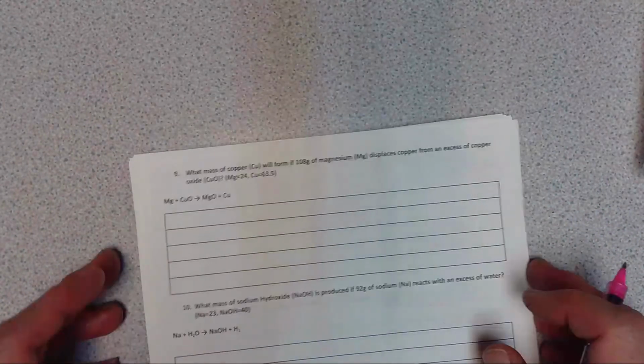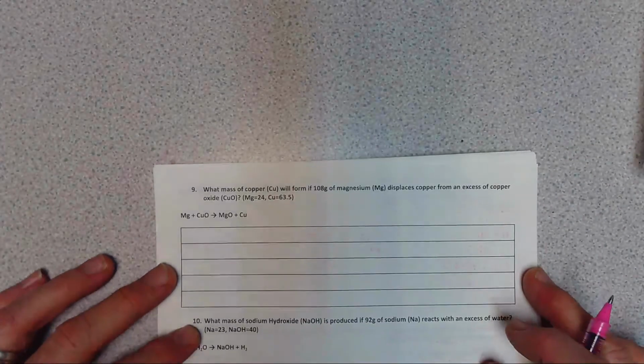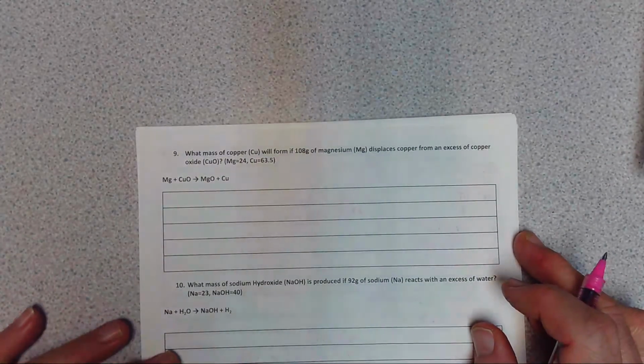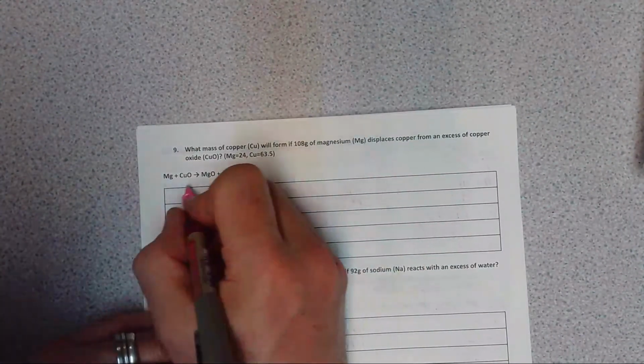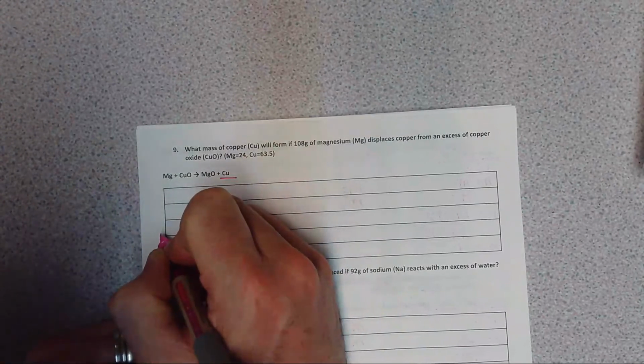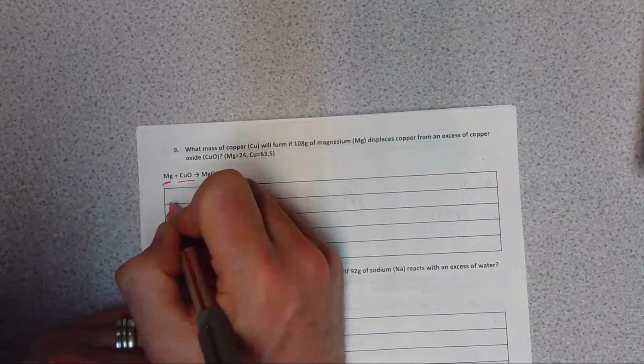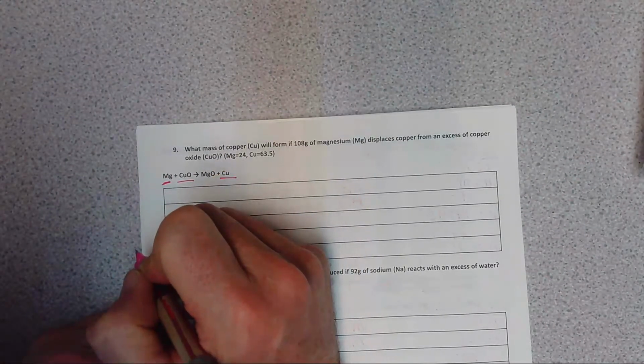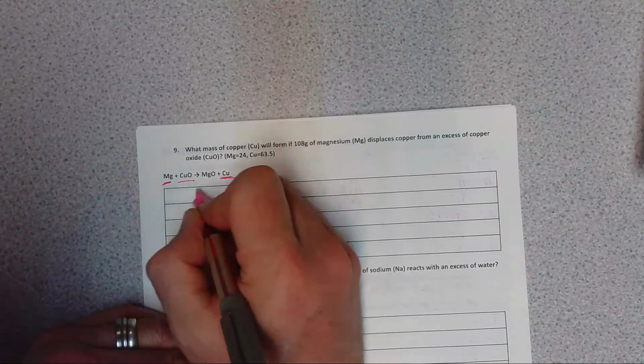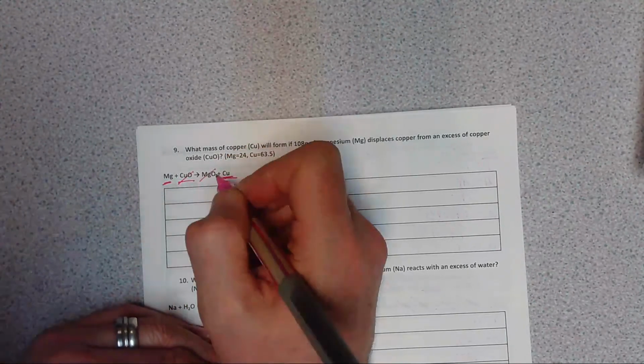What mass of copper will form from 108 grams of magnesium when it displaces copper from an excess of copper oxide? So here's our copper, and here's our copper oxide. Oh, sorry, these are magnesium, so it's the magnesium and the copper that we're interested in here, so we can ignore the copper oxide and the magnesium oxide.